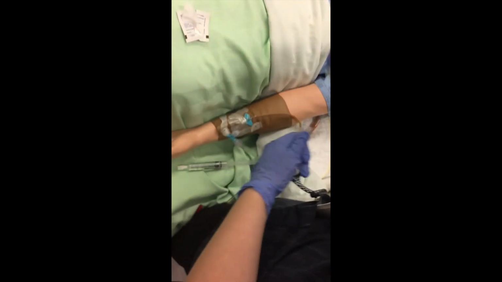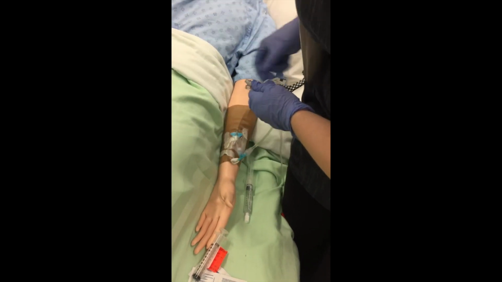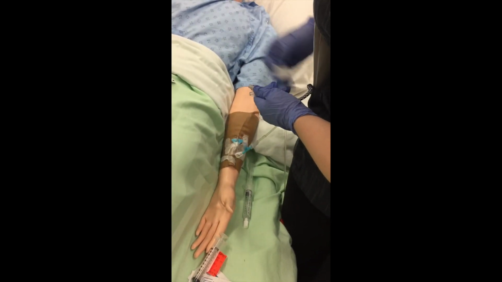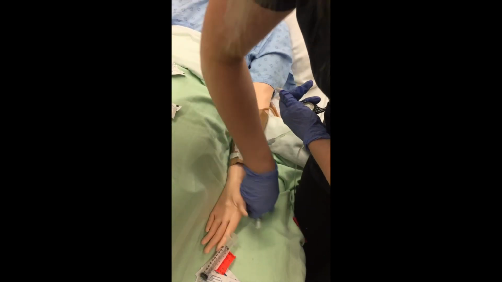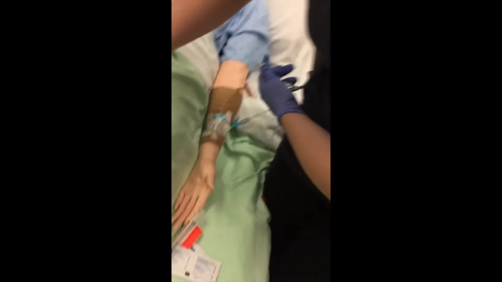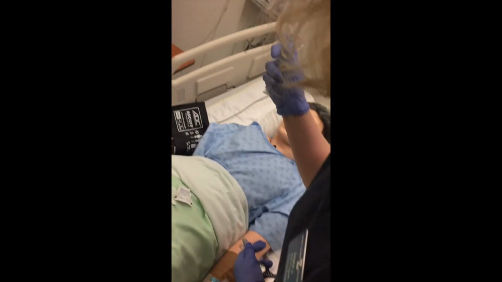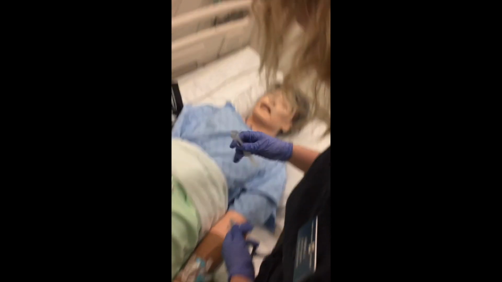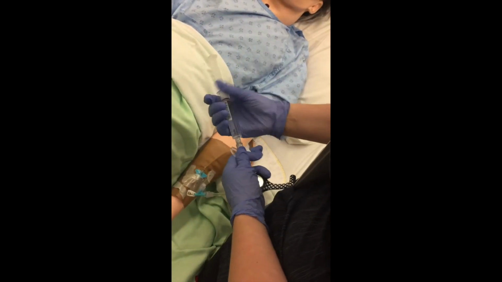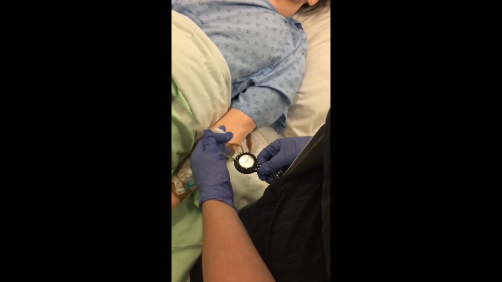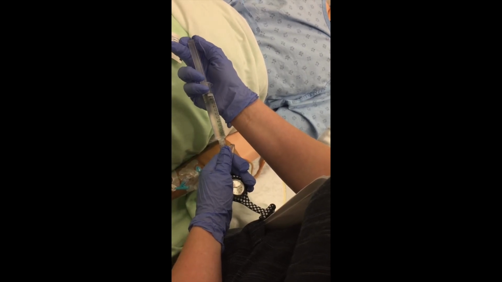Okay, now I need to flush with 1 ml at the same rate, so 1 ml over 30 seconds. So again, swabbing for 30 seconds. I'm not going to swab for 30 seconds in this case. Making sure my seal is broken. Okay, so 1 ml over 30 seconds.